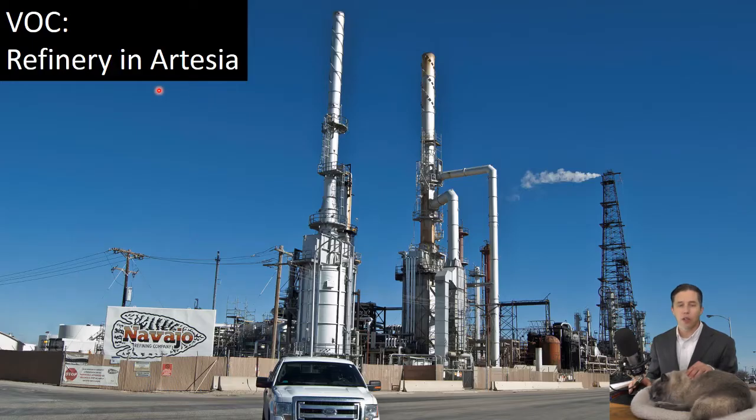And in New Mexico, we have a couple refineries. One you may have been exposed to is in Artesia. If you've ever been through the town of Artesia, it has a particular odor. And what you're smelling are VOCs, and they're coming from this refinery. The Navajo refinery is the official name of this. And it's right in the middle of town. You drive right by it, and you can smell it. Those are VOCs.